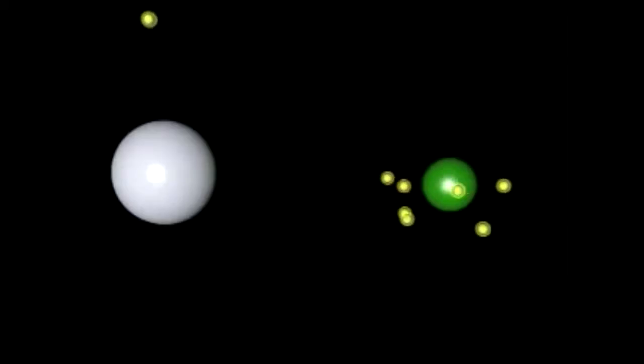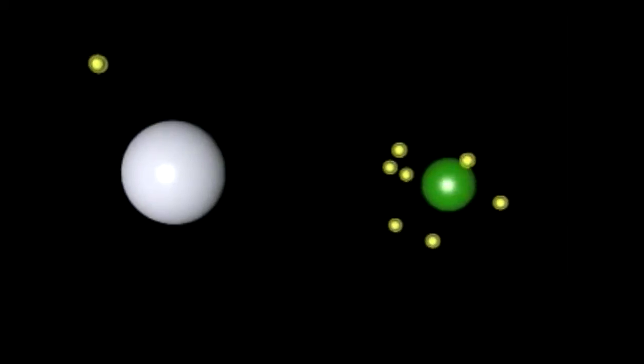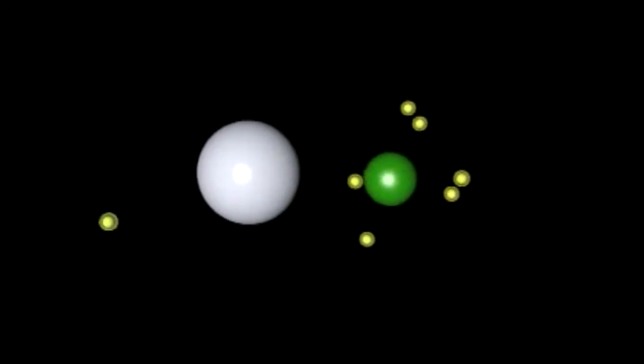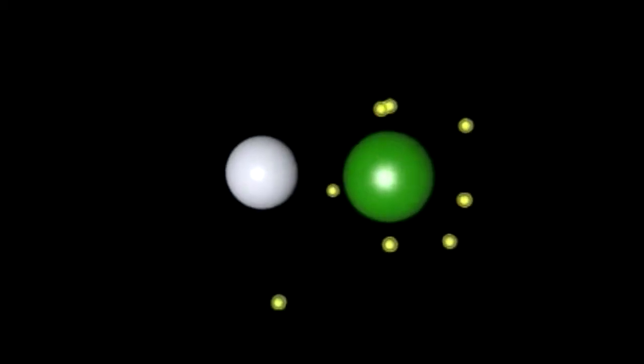Electrons allow atoms to form bonds with one another. Without them, we wouldn't have any molecules. No molecular products, no reactants, no intermediates.